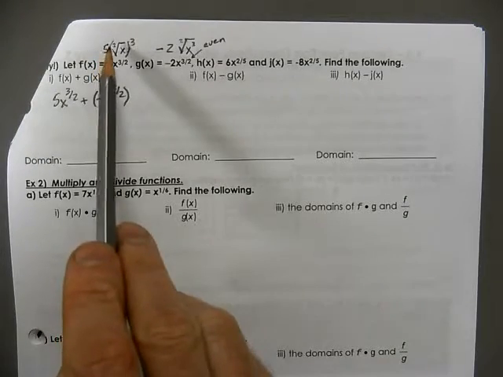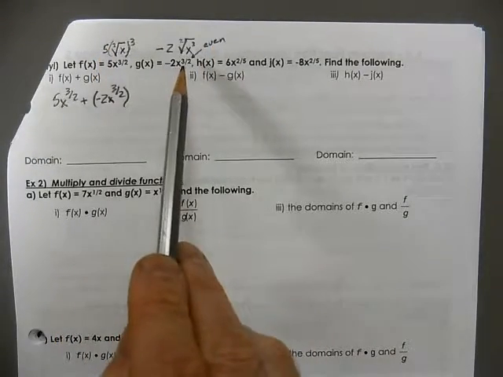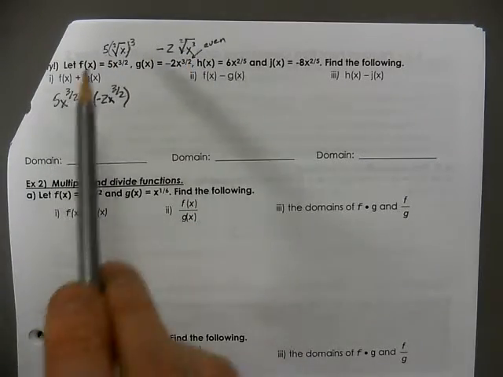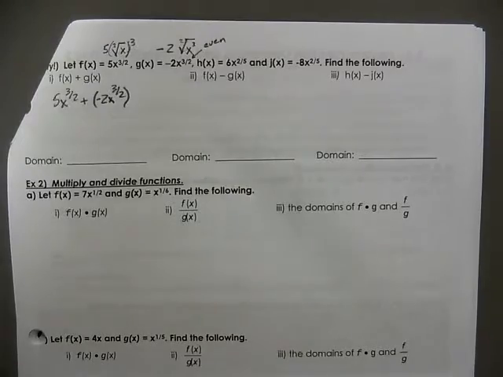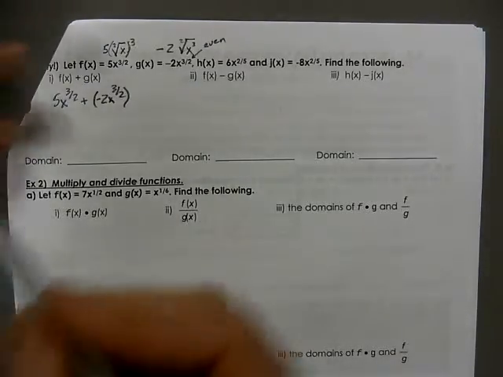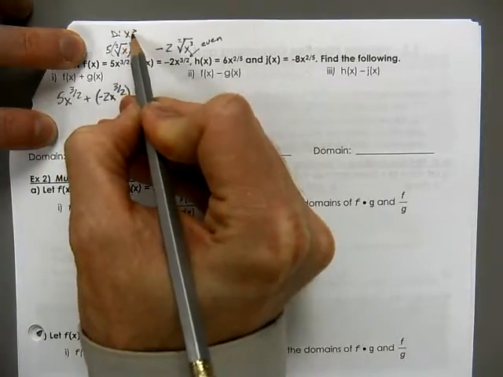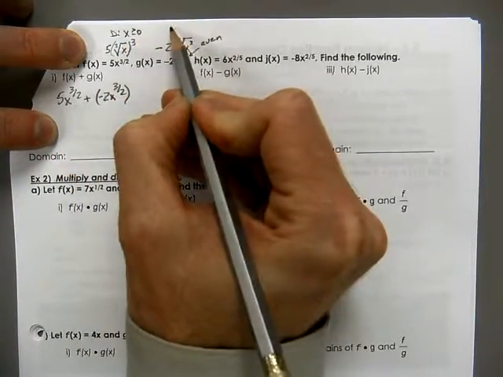When the index is even, we can't have negative numbers in the square root specifically for this one. So our domain here is x values greater than or equal to 0.